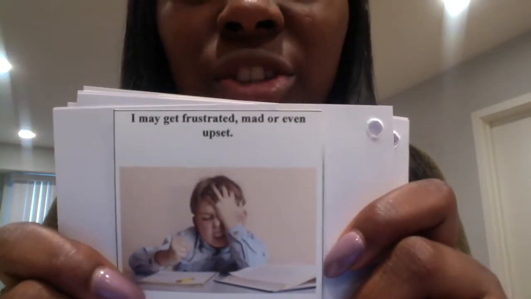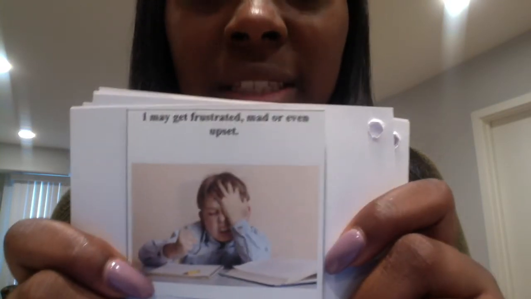I might get frustrated, mad, or even upset. I get why you might get upset because you might not know the answer, but there's a way we can talk and communicate when we don't know the answer. And what do you think we should do in certain situations like that? That's right, we should ask for help. So, I have to remember to ask for help.